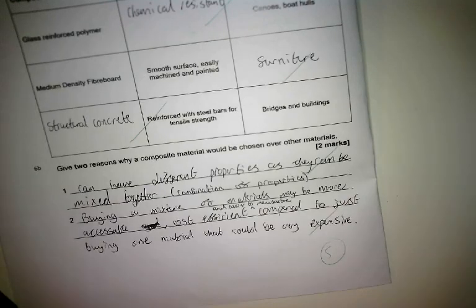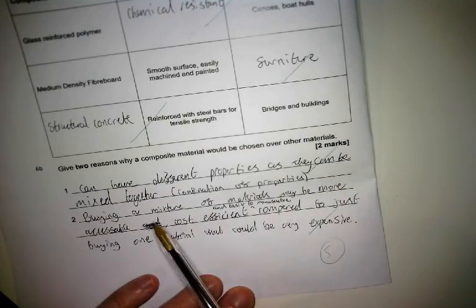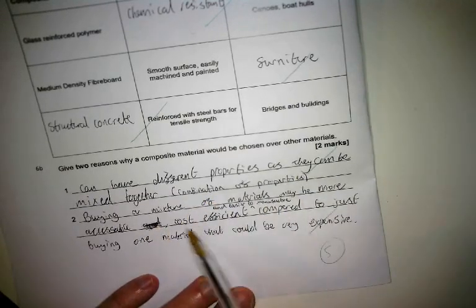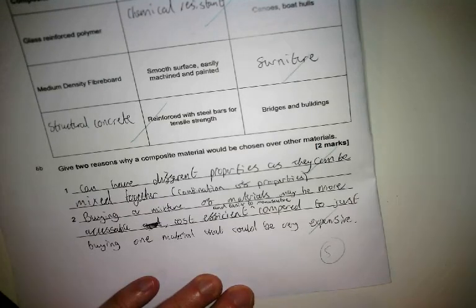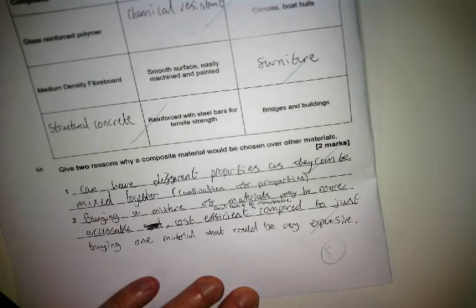So not one word but a sentence, like you can see here, can have different properties that they can be mixed together. Combination of properties by a mixture of materials makes it more accessible, cost efficient, easy to manufacture compared to just buying one material. It could be very expensive. Yeah, reasonable. That ability to do something better, it's going to have better properties rather than the original material. I'll flick over onto the next one.